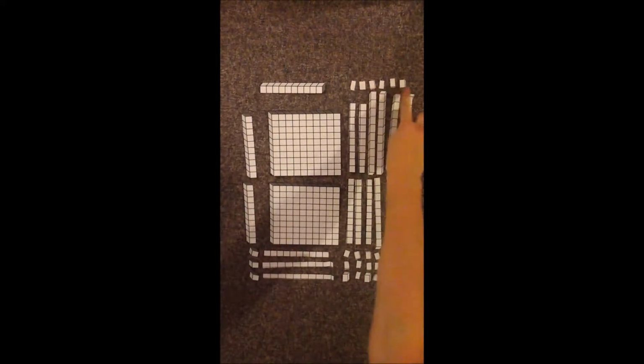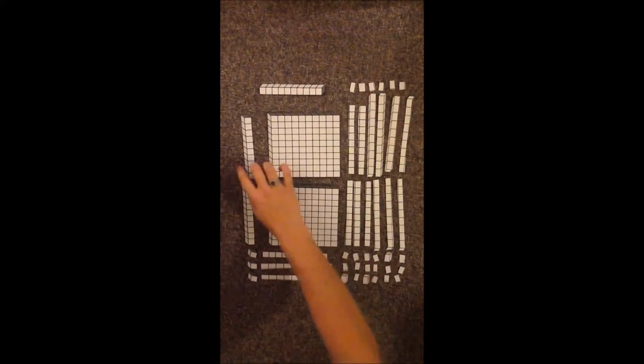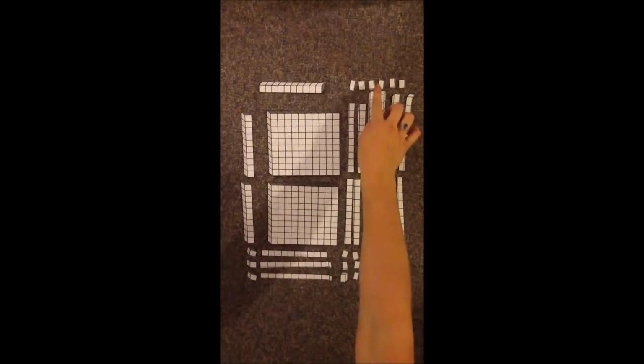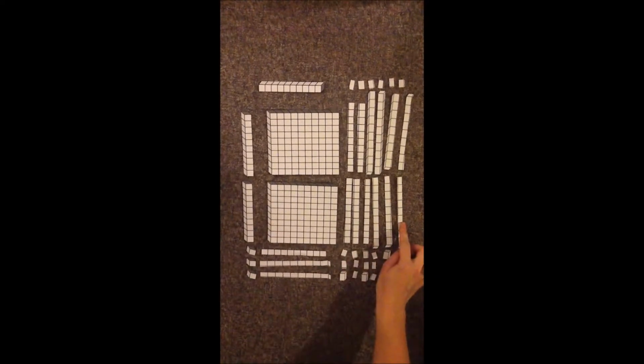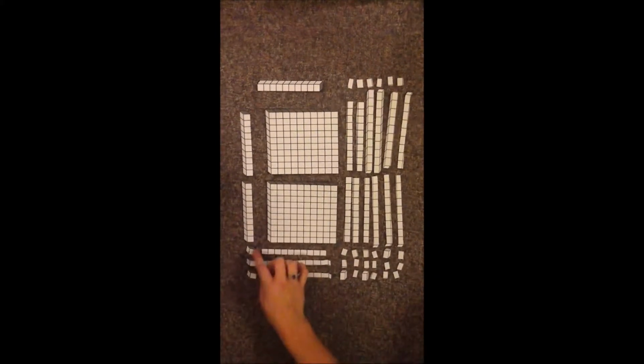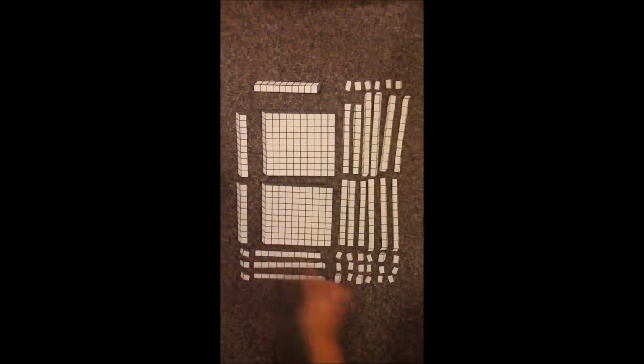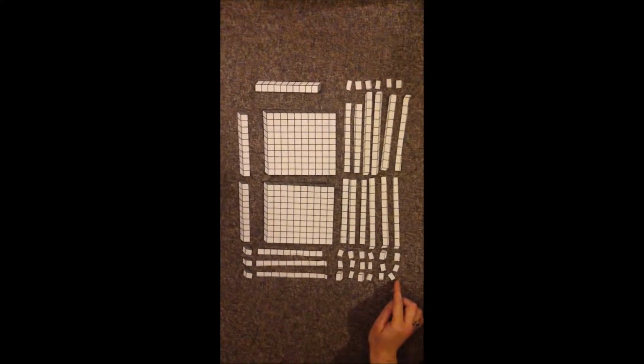We now move to the row of 6. 6 times 10 is 60 as shown. 6 times 10 is 60 as shown. 6 times 1 is 6. 6 times 1 is 6. And 6 times 1 is another 6.